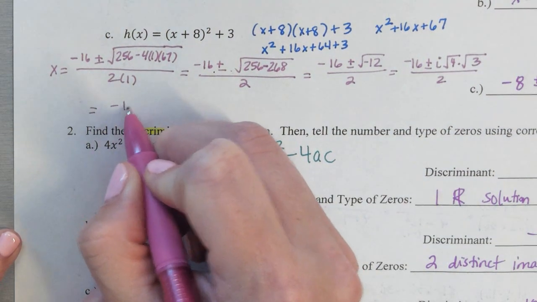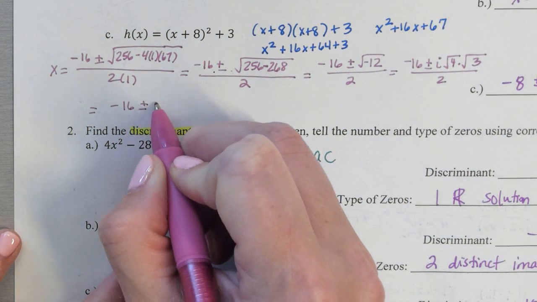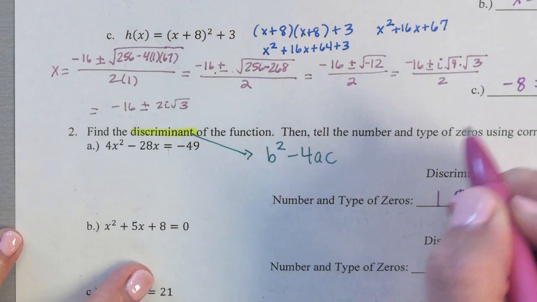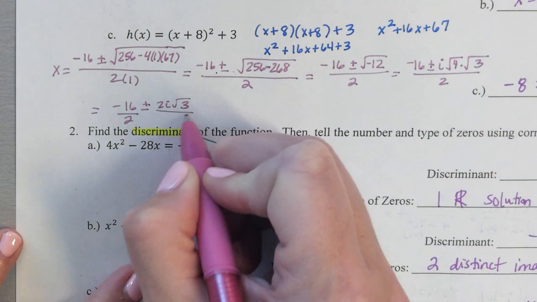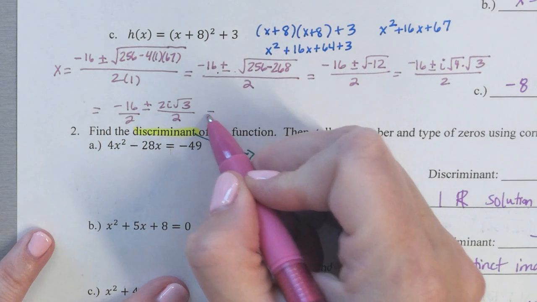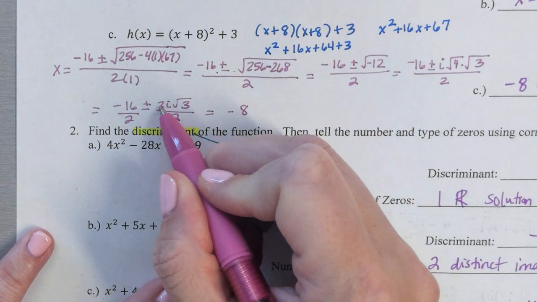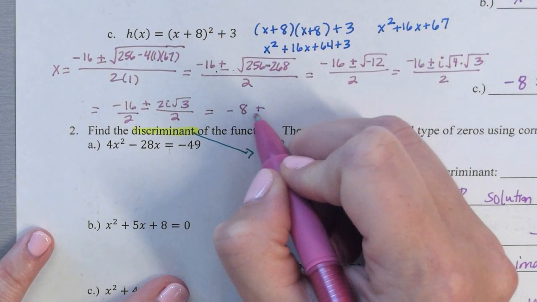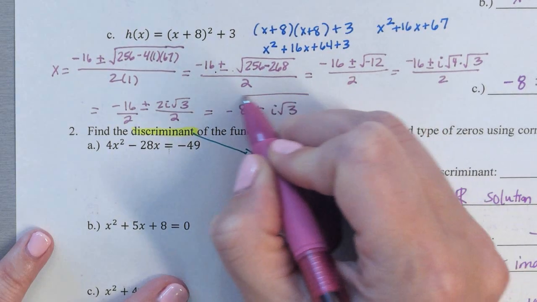I'm going to come down here. So negative 16 plus or minus 2I root 3. And then you're dividing both of these by 2. Okay, so negative 16 over 2 is negative 8. 2 and 2 are going to cancel out, so this is plus or minus I root 3.